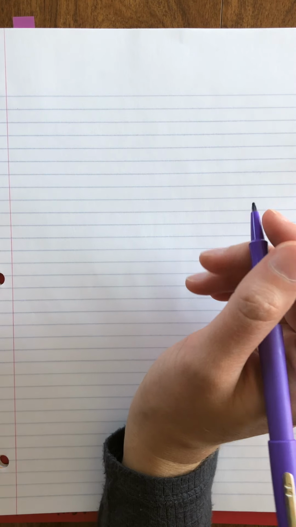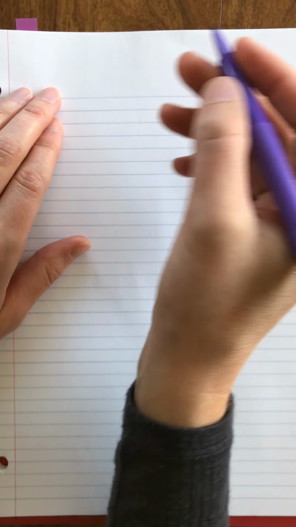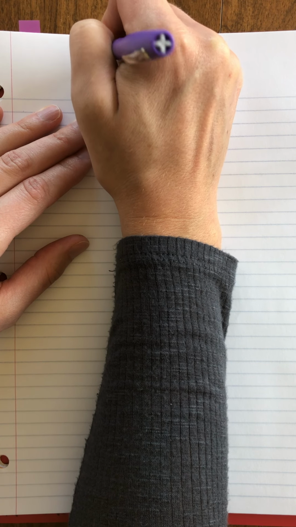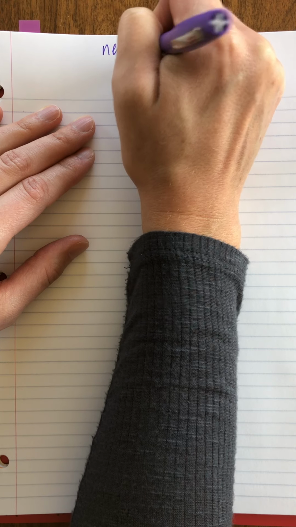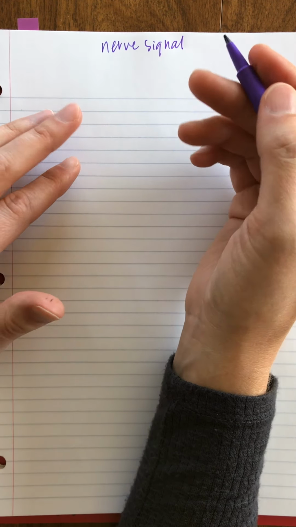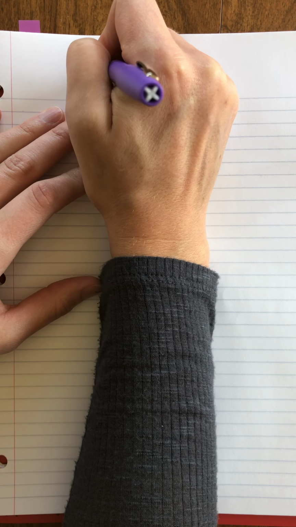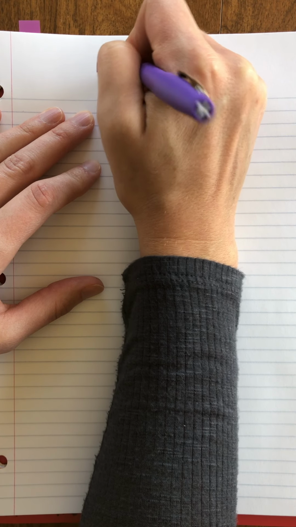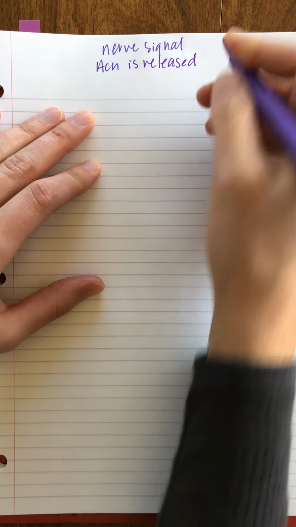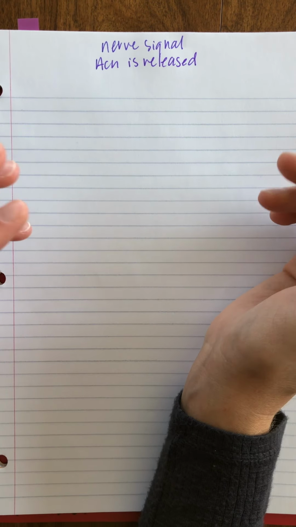Okay, we are going to walk through step by step the excitation-contraction coupling process. So I'm just going to create a little flow chart all the way down. First, a nerve signal arrives at the synaptic knob, and then it releases acetylcholine into the synaptic cleft. Okay, it basically is just where a nerve meets a muscle fiber.